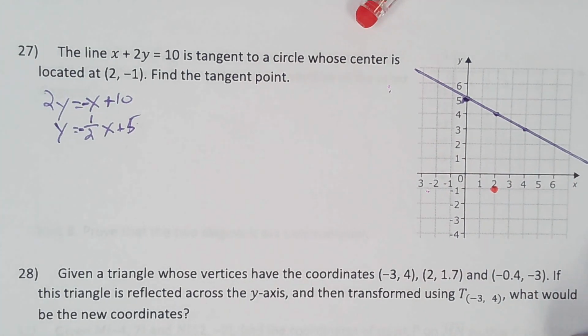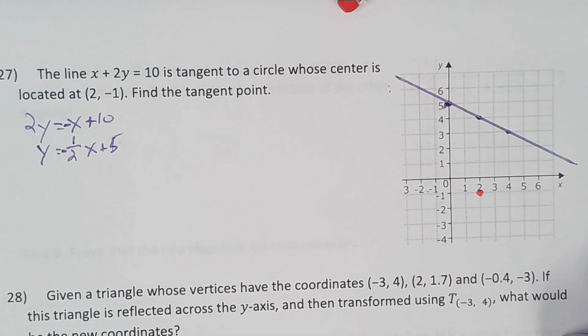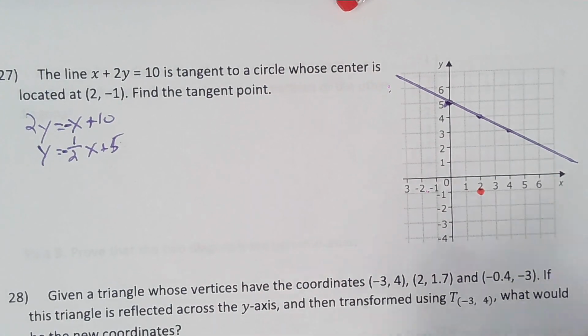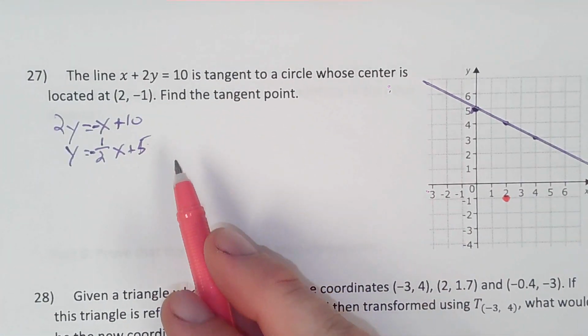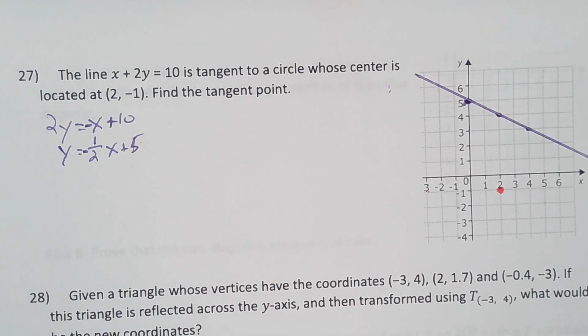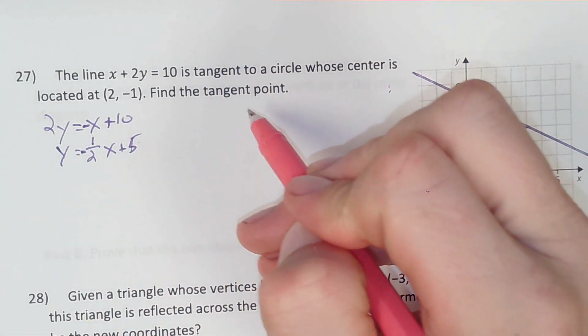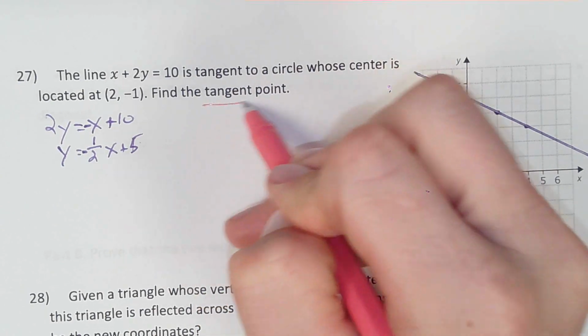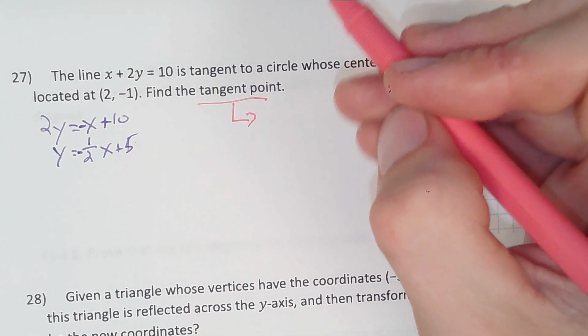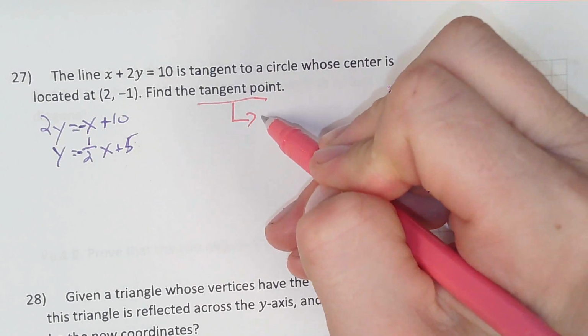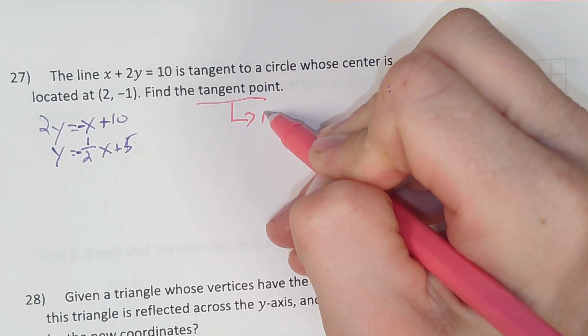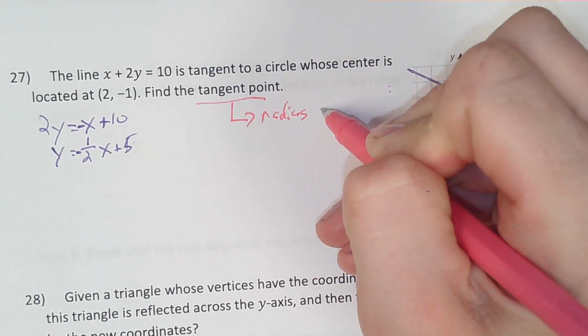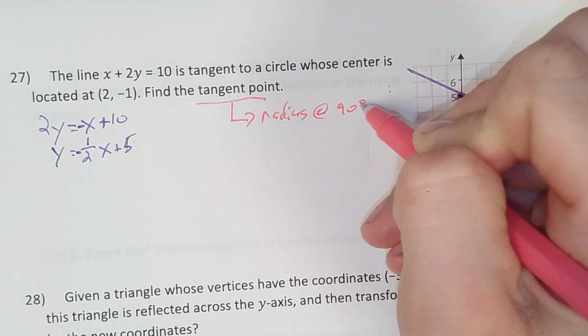Okay. And we've got to find the tangent point. We know it passes through this line at 2, negative 1. So let's build an equation that matches this. We know the tangent point intersects a radius at 90 degrees, right?